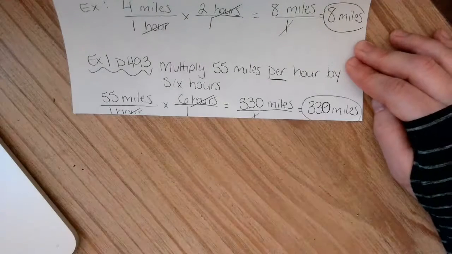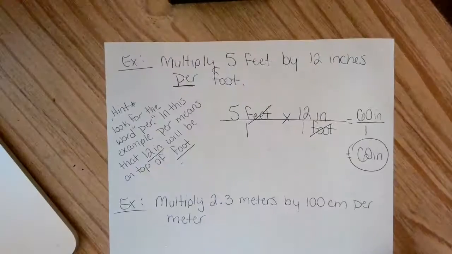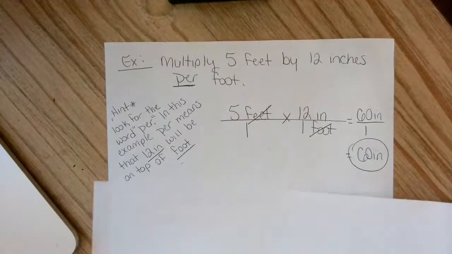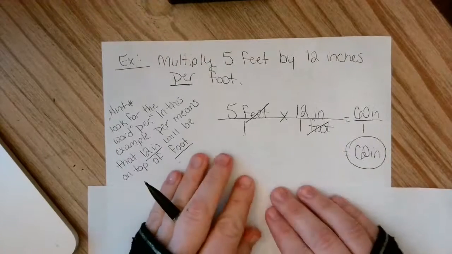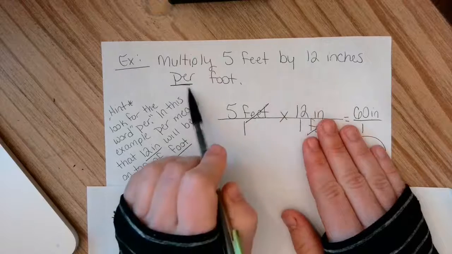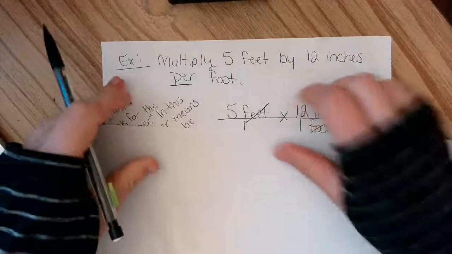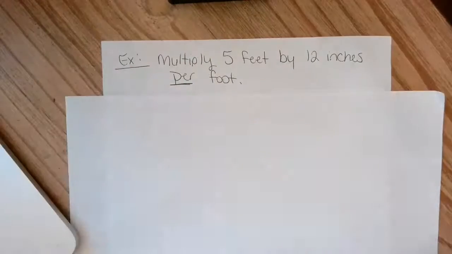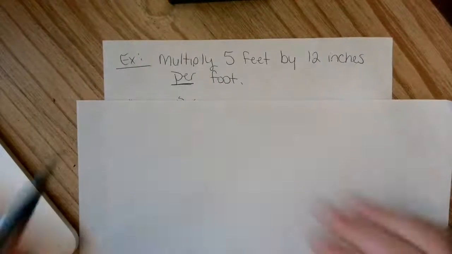Okay, hopefully that came a little easy to you. So the next examples. This one I had already done. So multiply 5 feet by 12 inches per foot. Okay, so let me show you how to set this up, and then I will show you the work here.